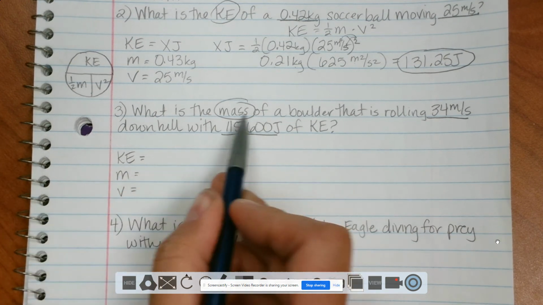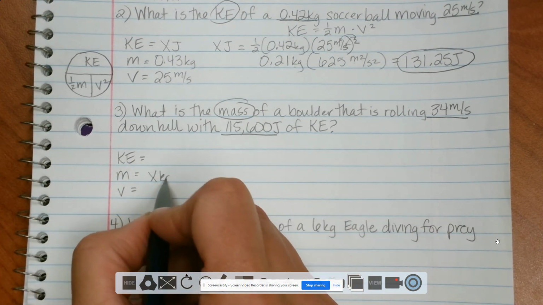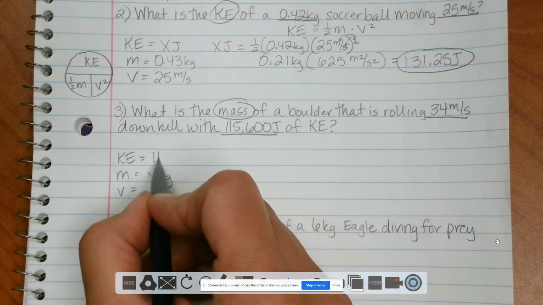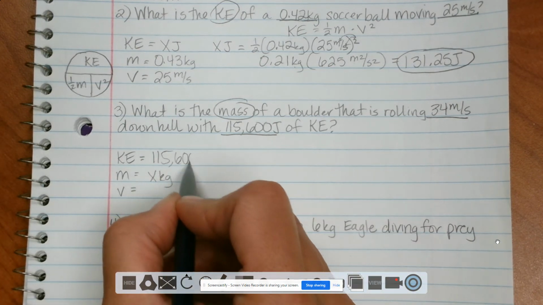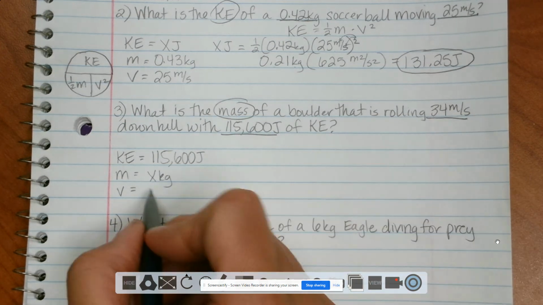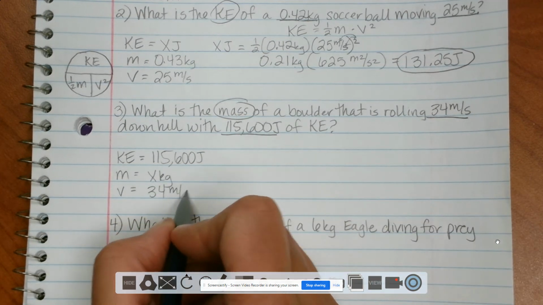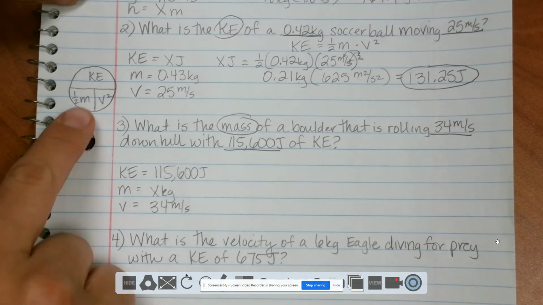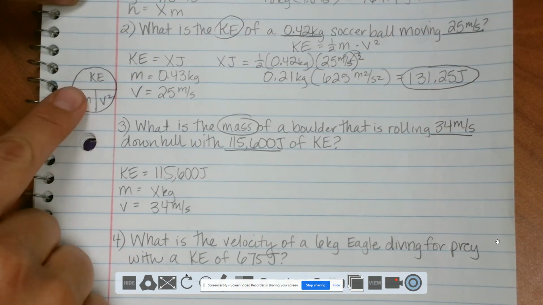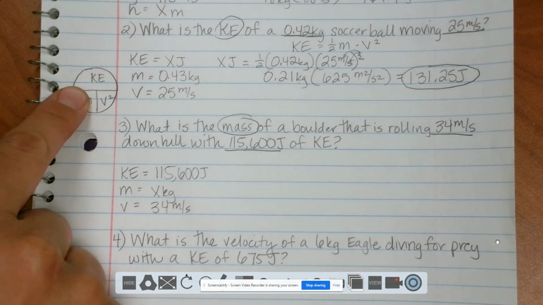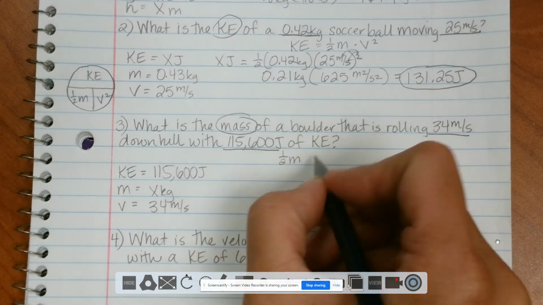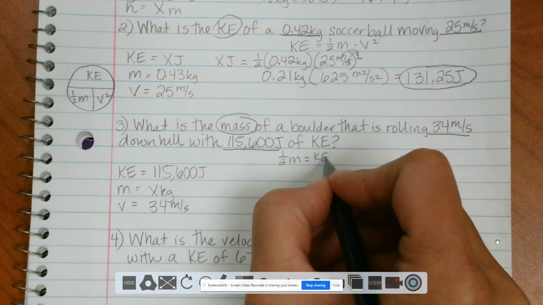This time we're looking for mass, so that's going to be x kilograms. Our kinetic energy is given to us at 115,600 joules, and our velocity is given to us at 34 meters per second. So now I need to find the equation again. This time I'm looking for mass. So if I cover up the mass, I get kinetic energy on top of velocity squared. So my base equation is going to be 1/2 mass equals kinetic energy divided by velocity squared.